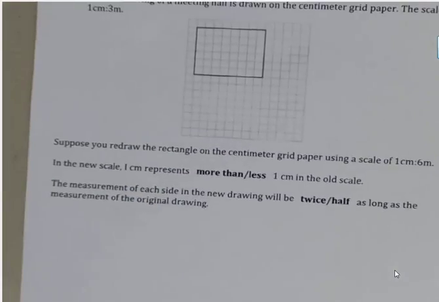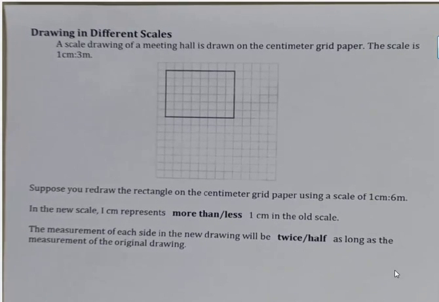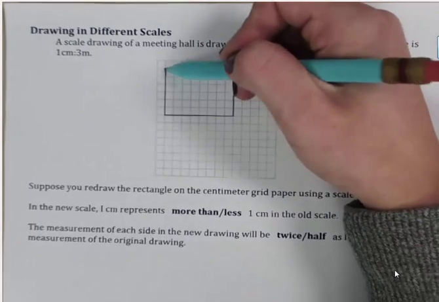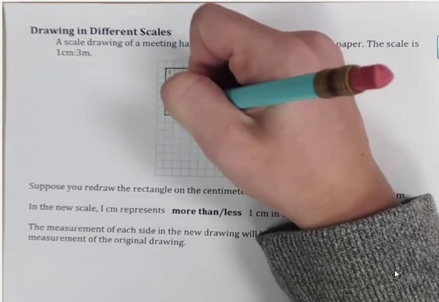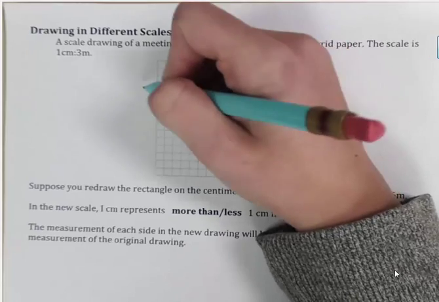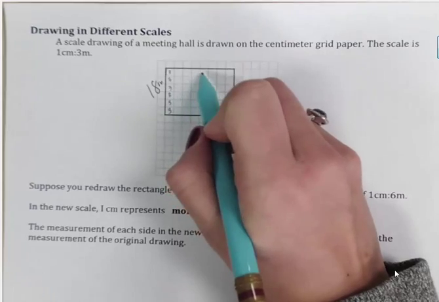Alright, on the back, we're looking at if they give you a scale drawing and they want you to create another one. So it says the scale drawing of a meeting hall, that just means a room where they meet, is drawn on the centimeter grid paper. The scale is 1 centimeter to 3 meters. That means that 1 centimeter is equal to 3 meters. So one of these is 3. So we have 3, 6, 9, 12, 15, 18 meters by 3, 6, 12, 15, 18, 21, 24 meters.